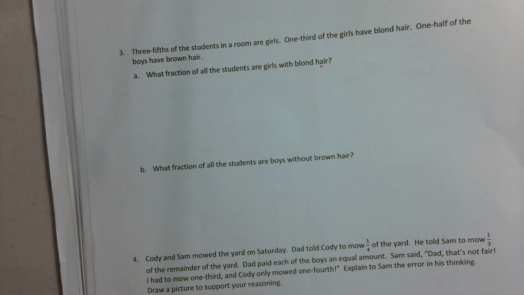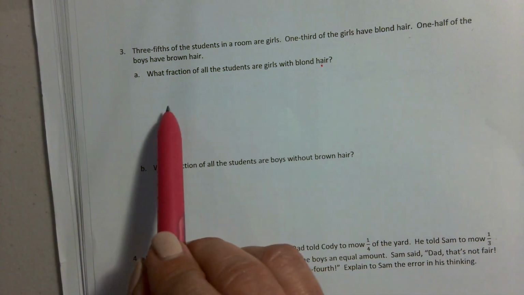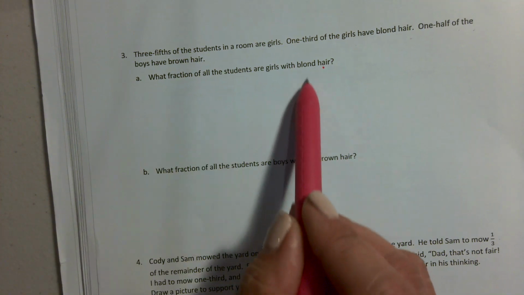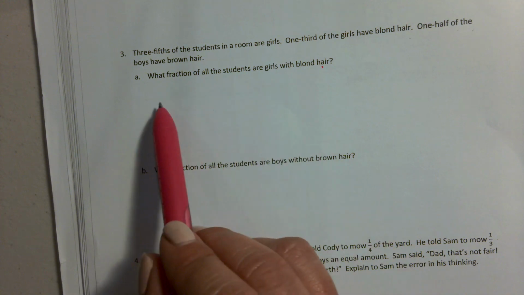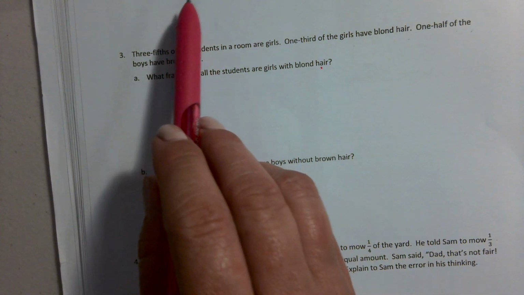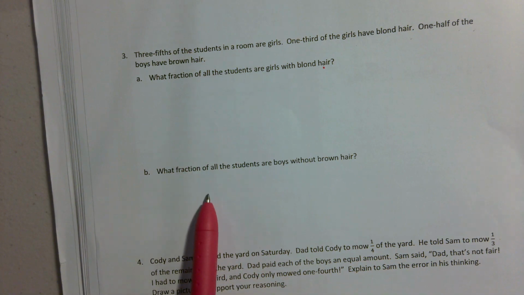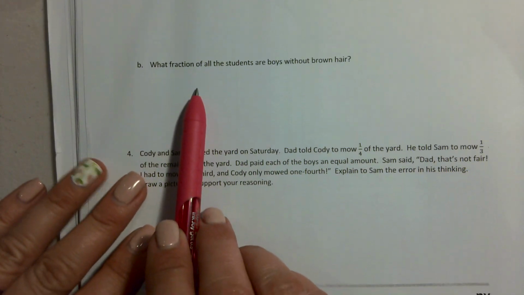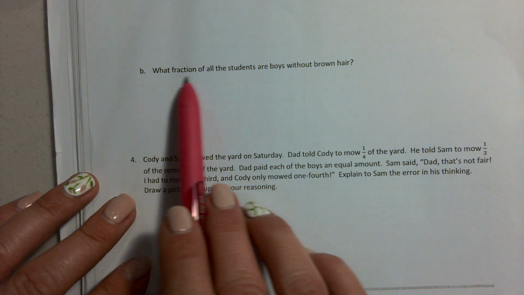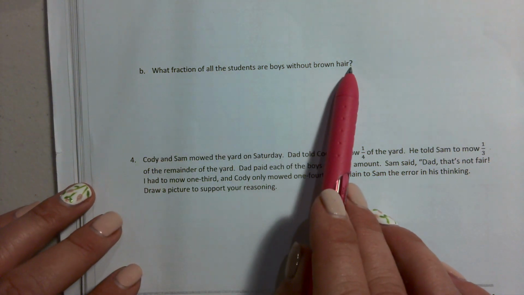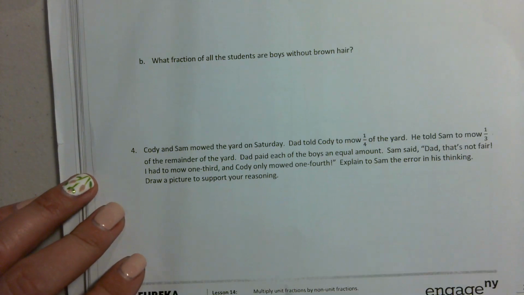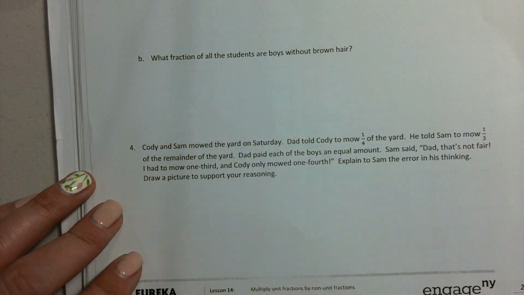I think that, you know what? Even just using a tape diagram here would be helpful. I would use a tape diagram here and a tape diagram here. I don't think you're going to need a model here. You're just going to write what fraction of all the students are boys without brown hair. So you should be able to just solve this.